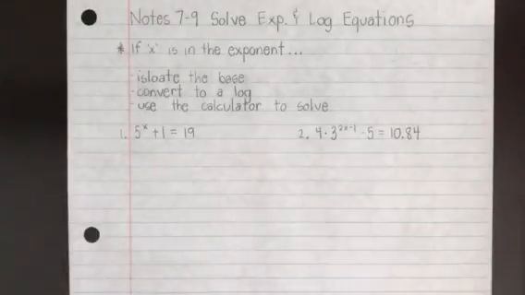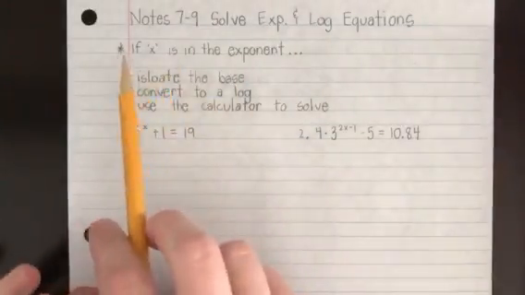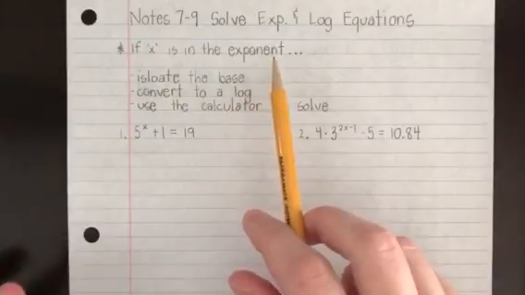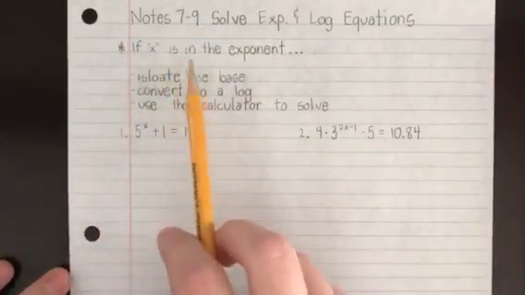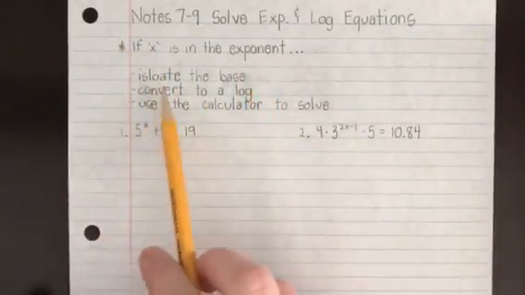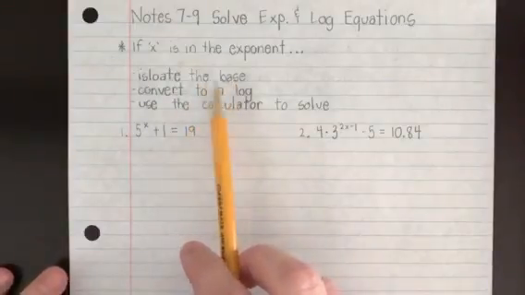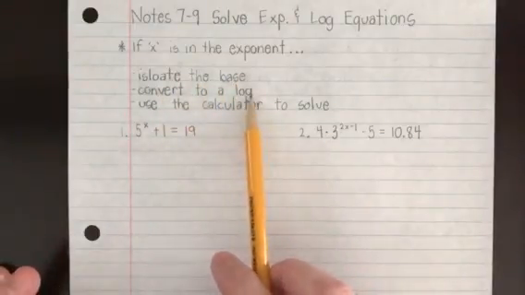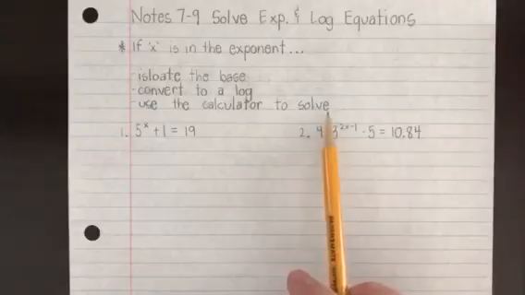Today we're looking at notes 7-9, solve exponential and logarithmic equations. So the first thing we're going to do is look at solving exponential equations. If x is in the exponent, the first thing you're going to do is isolate the base, convert to a log, and then use your calculator to solve.